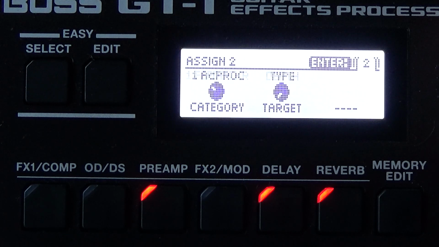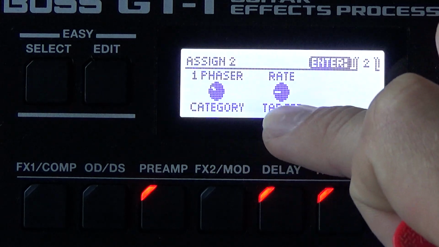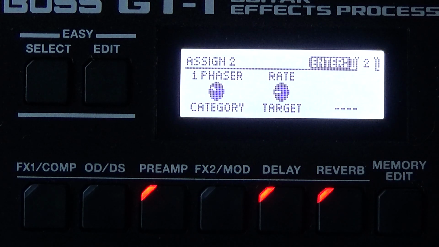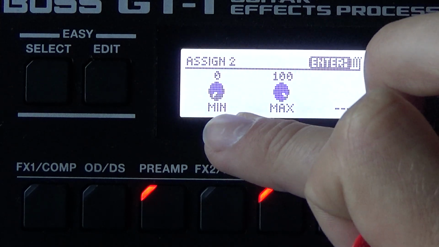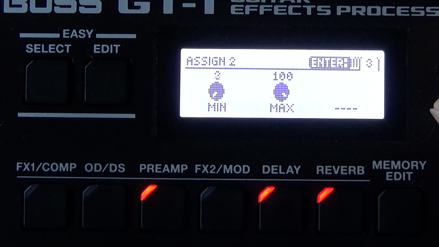That could be the phaser, for example. And we could select the rate, the depth, the resonance, the level. But let's just take the rate in this case. So the phaser is selected as the category and the target is going to be the rate this time. If you press enter again, we have our minimum and maximum targets. Let's adjust the minimum to 10 and the maximum to, let's just take 50 in this instance. Alright.